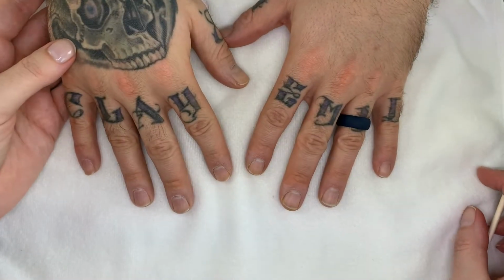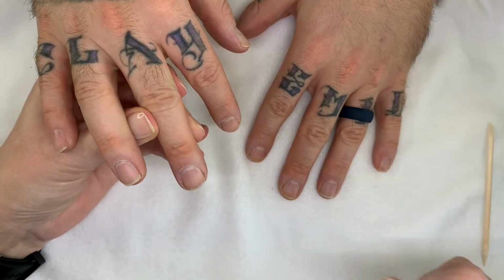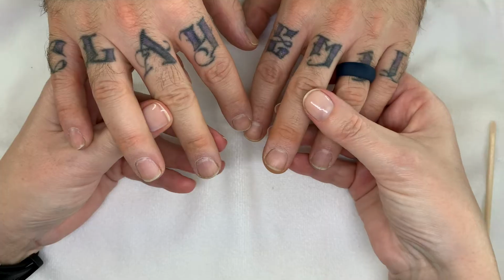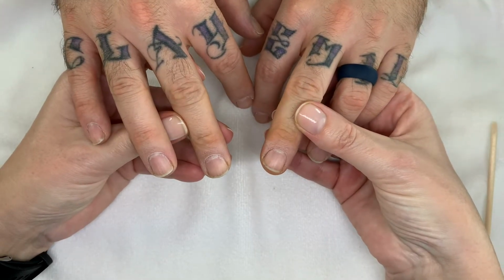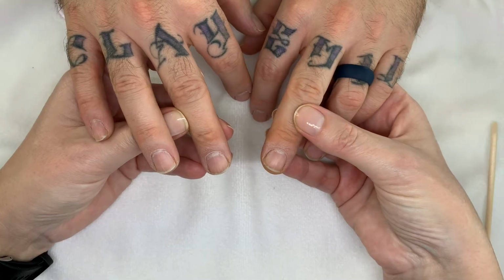Hi everybody. In today's video I wanted to talk about cuticle because this is a very important topic. So we're going to be working on two nails here and I'm going to explain what cuticle is and how to remove it and how to take care of the skin around the nails.